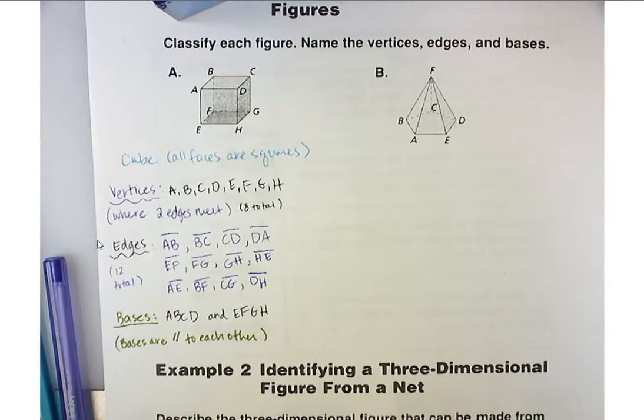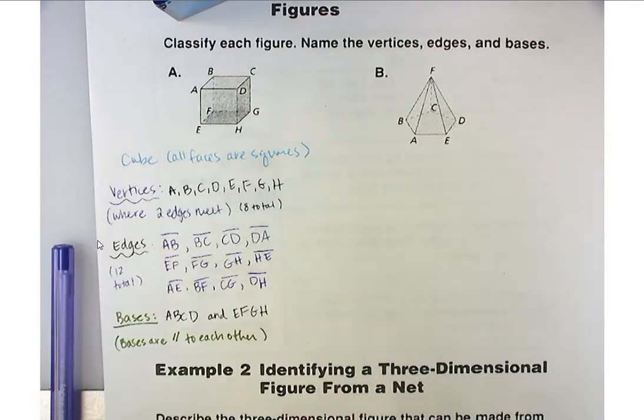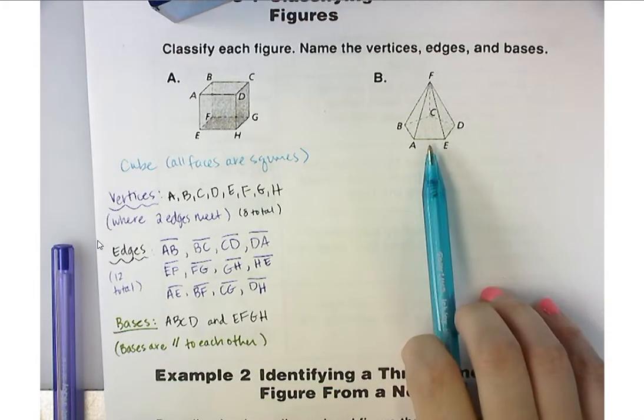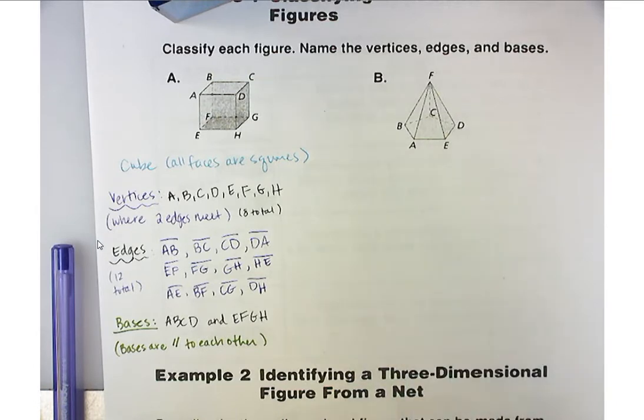Okay, and then we're going to do the same thing with B. So the first thing we want to do is classify the shape. Okay, so is this going to be a prism? If it's a prism, what does it have? Let's look back at the front.